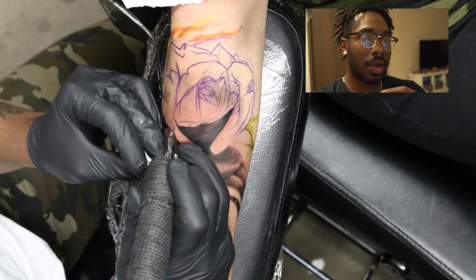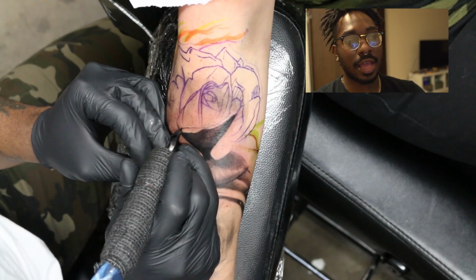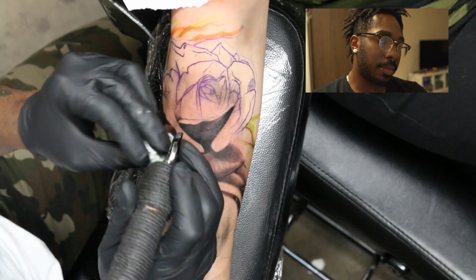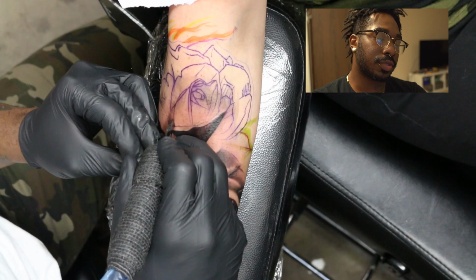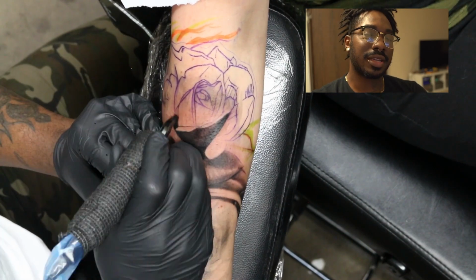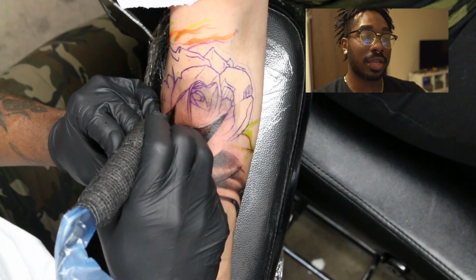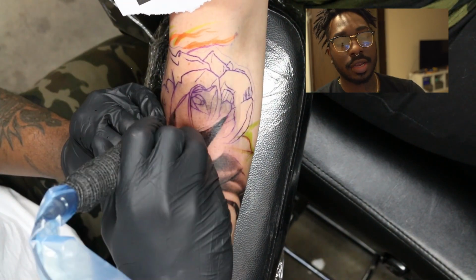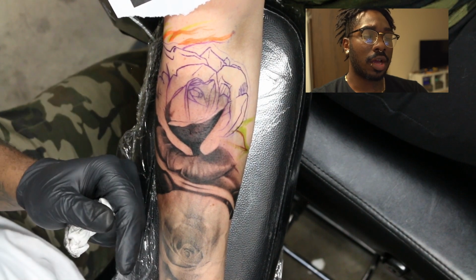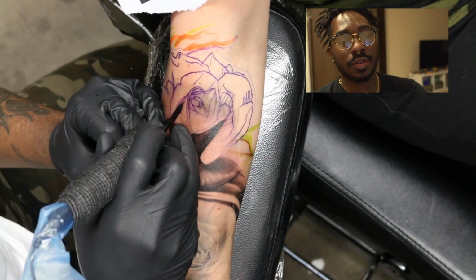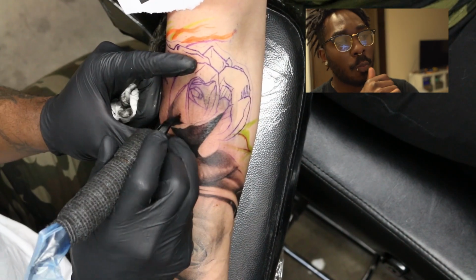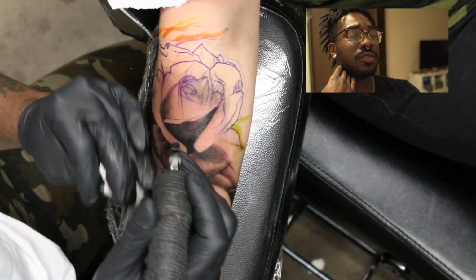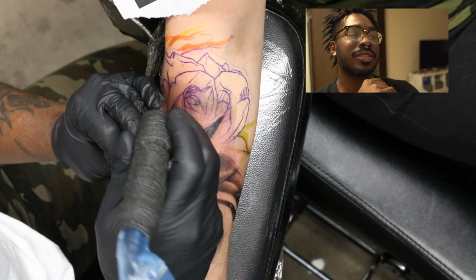A typical value scale is 1 to 10, 1 being the lightest and 10 being the darkest, and all the other midtones within. Or you could say 0 to 10, 0 being nothing, like open skin, and 10 being a triple black, and everything in between could be different layers of gray, different midtones. So value is probably one of the single most important things in black and gray.